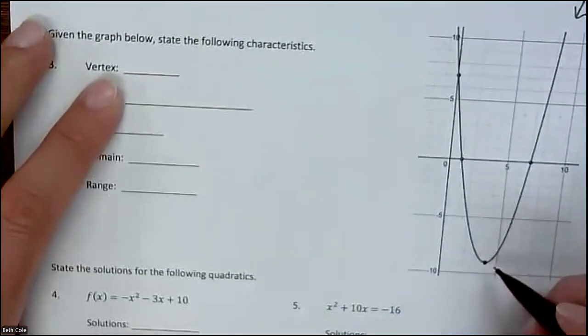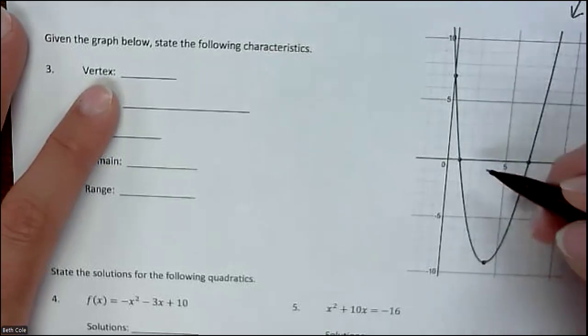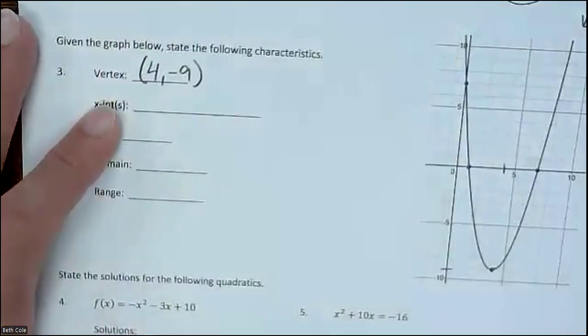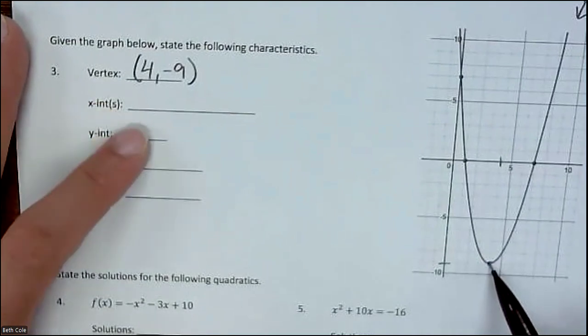The vertex is the center point. That's this one right here. So count over. I think that's 4. -9. Perfect. It has to be something, comma, something. So 4, comma, -9. Your vertex is that center point.